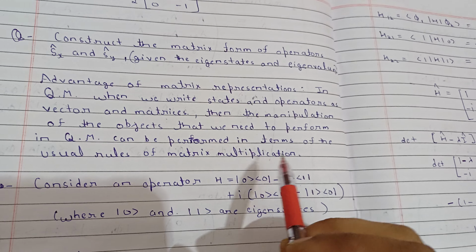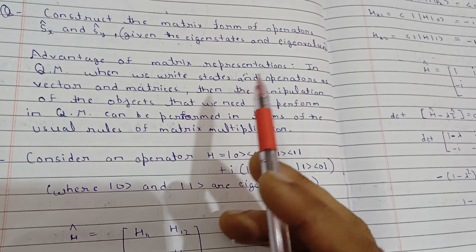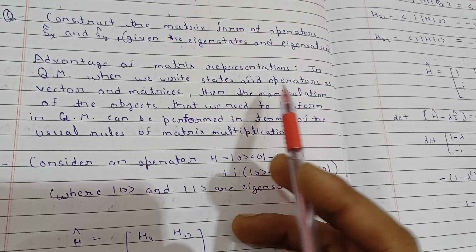Now what is the advantage of writing these matrices? We can solve any operation in terms of the matrix, because we know the rules followed by the matrix. So that will be easy for us. Advantage of matrix representation in quantum mechanics: when we write states and operators as vectors and matrices, then the manipulation of the objects that we need to perform in quantum mechanics can be performed in terms of the usual rules of matrix multiplication. Because we know how to operate with the matrix and what rules are followed by the matrix, that's why it is easy for us to do all the calculations regarding any object. That's why we represent things in terms of the matrix.